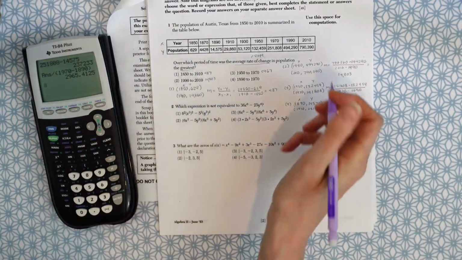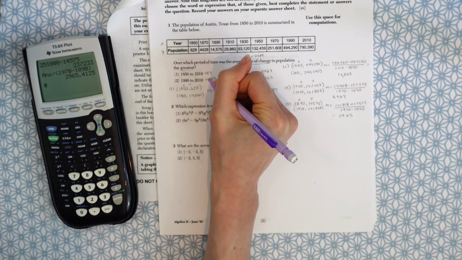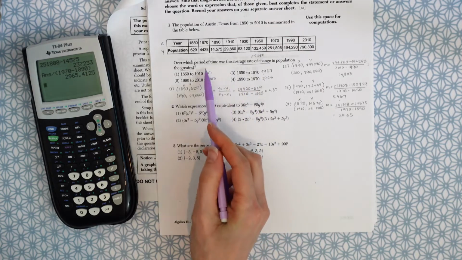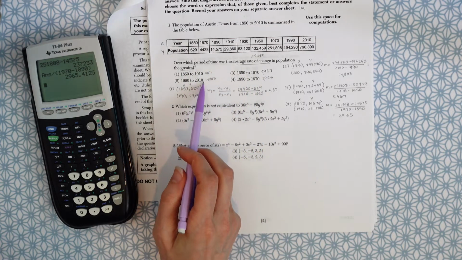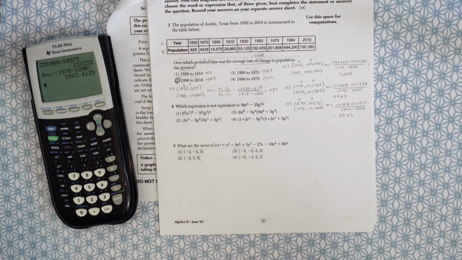Here we get 2965. So if you look at which has the greatest average rate of change, you could see that choice 2 with 14,803 is going to be your answer.